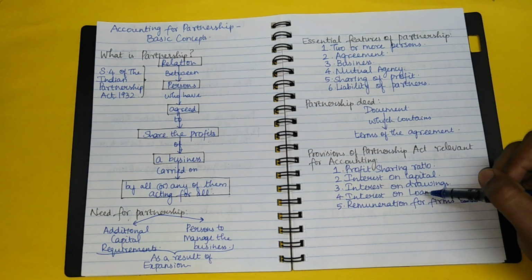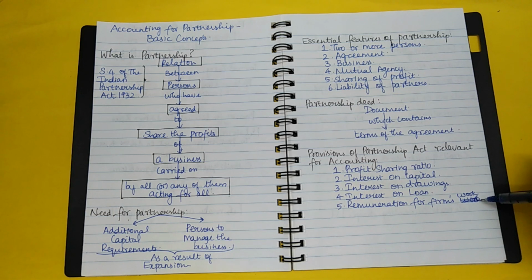Next, interest on loan. If any partner has advanced loan to the firm for the purpose of business, he or she shall be entitled to get an interest on the loan amount at the rate of 6% per annum. The final one is remuneration for firm's work. Unless there is a specific provision in the deed which entitles the partner for remuneration, no partner is entitled to get salary or other remuneration for taking part in the conduct of the business of the firm.